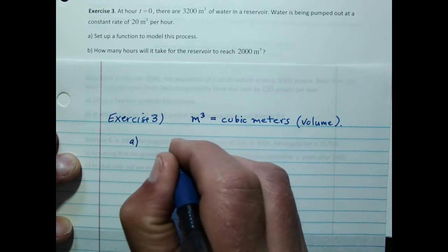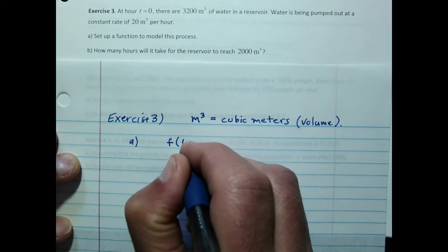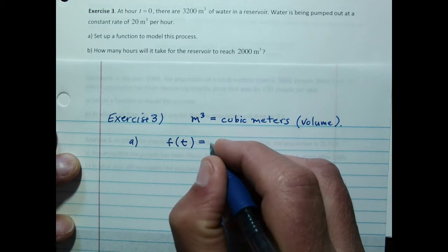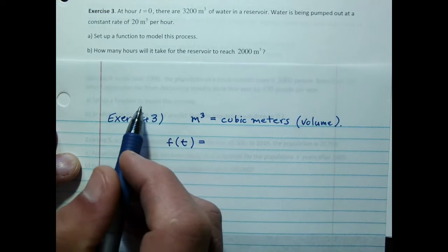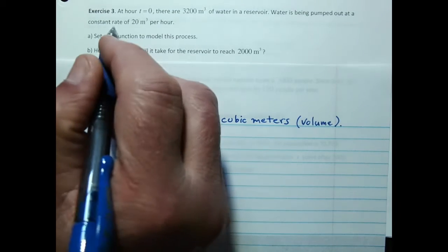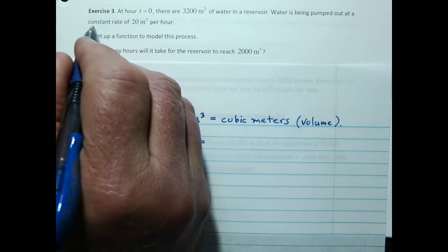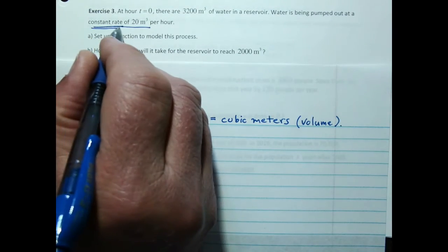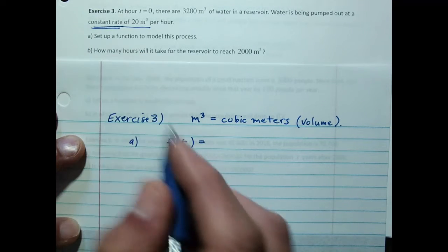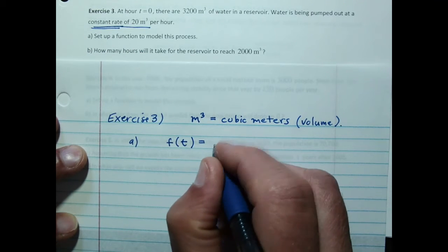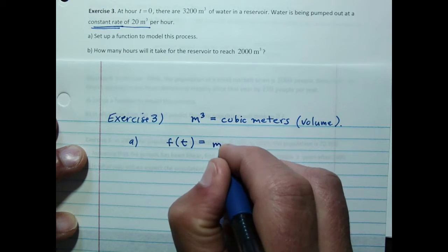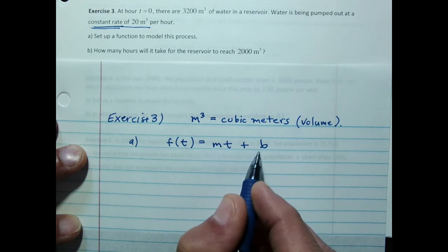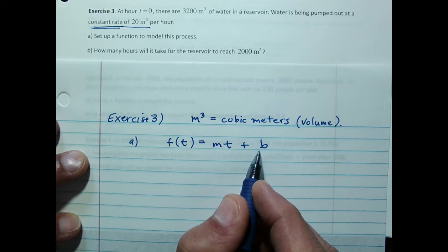So for part A, we want to set up, I'm using input variable t again here, so I am going to use f of t. Our function, what kind of function is it? The signal to us here in the statement of the problem is this constant rate of water being pumped out. Because we see that constant rate of change, that's our signal that we have a linear function. So we can write our function f of t in the form mt plus b, and we need values for m and b.